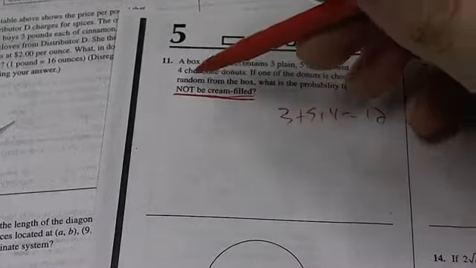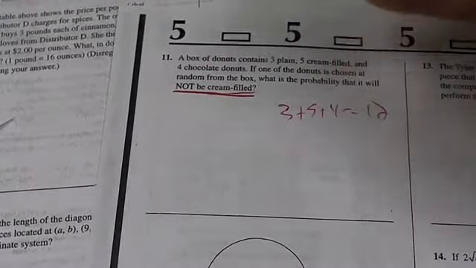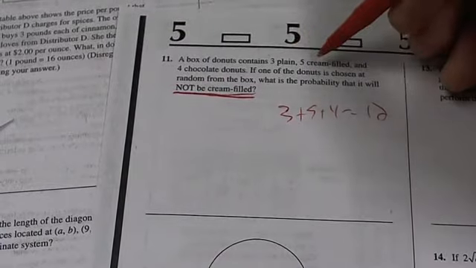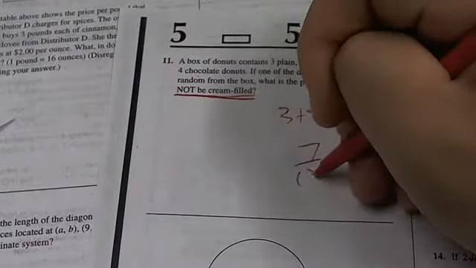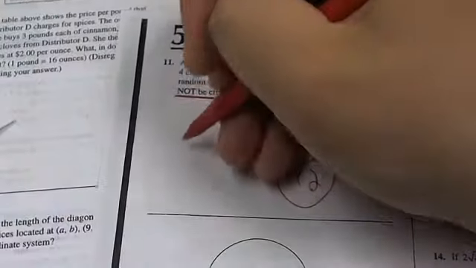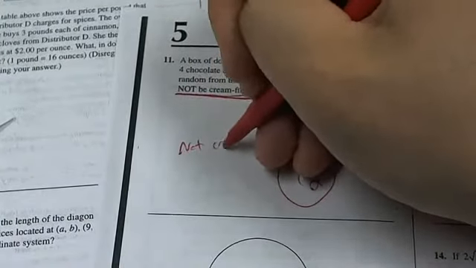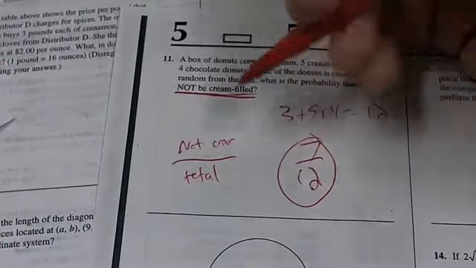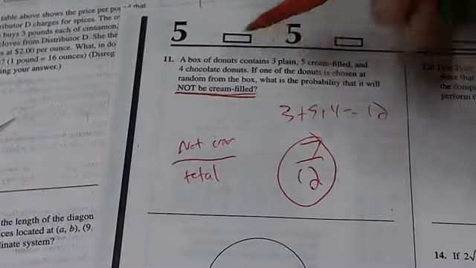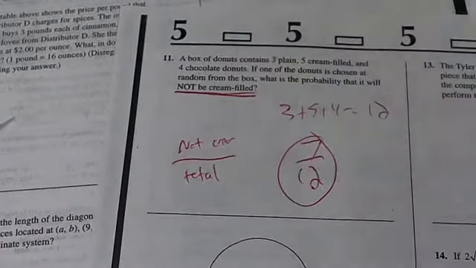So how many donuts are not cream filled? Well, not cream filled are plain and chocolate. So 3 plus 4 is 7. So 7 over 12. So we want not cream filled divided by total donuts. Total donuts is 12. What's not cream filled? The plain and the chocolate. So 3 plus 4 is 7. So you're left with 7/12.